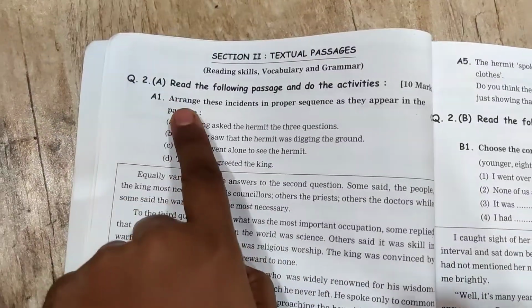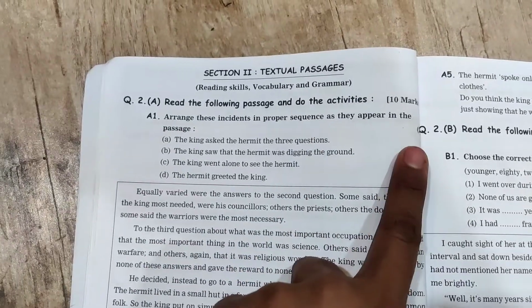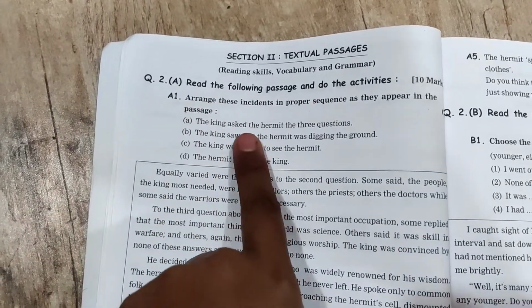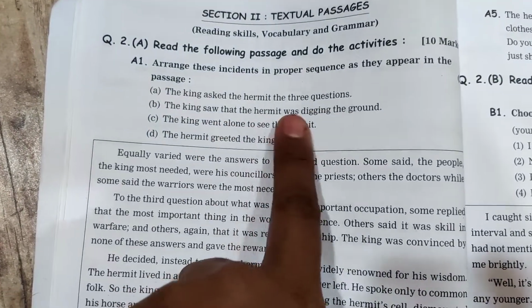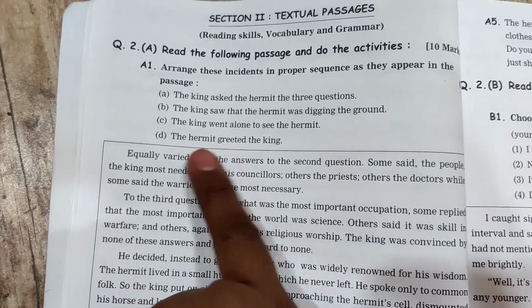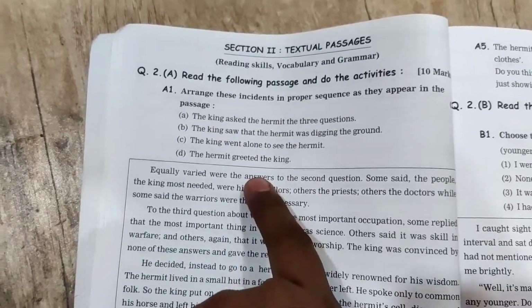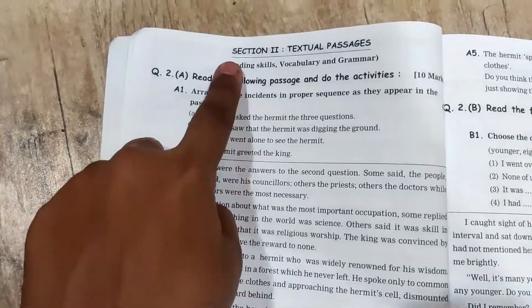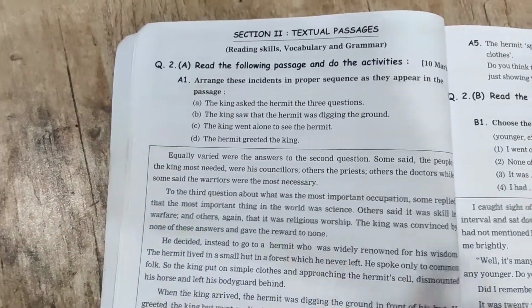So here what is the first one given? Arrange this incident in a proper sequence as they appear in the passage. So here see, the king asked the hermit the 3 questions. The king saw the hermit was digging the ground. The king went alone to see the hermit. The hermit greeted the king. So this one is a jumbled one which you have to, after reading the passage, arrange in an order and write them again in a proper way.